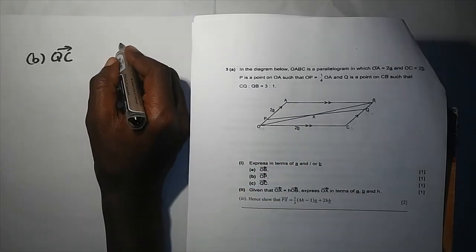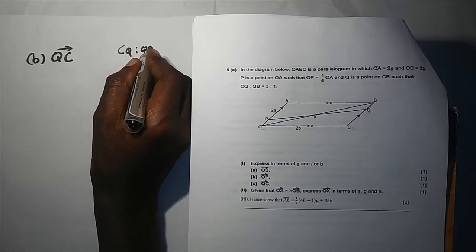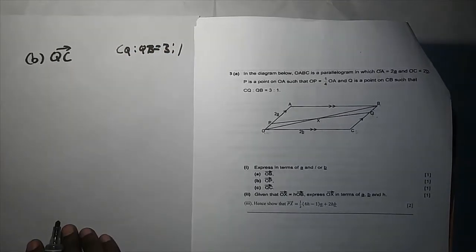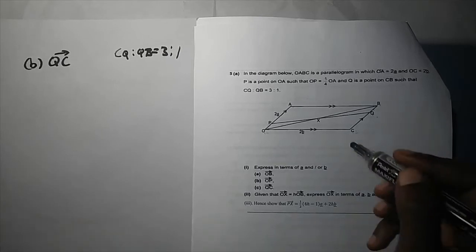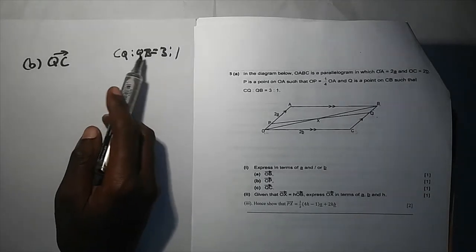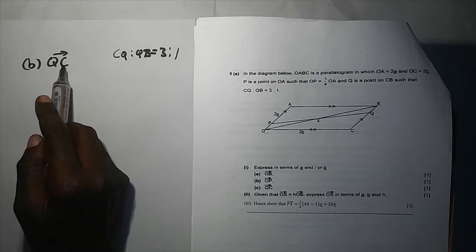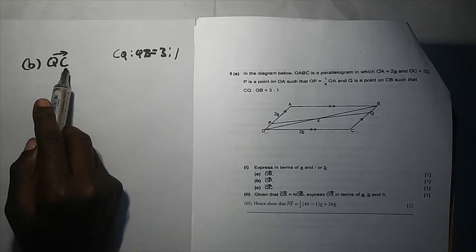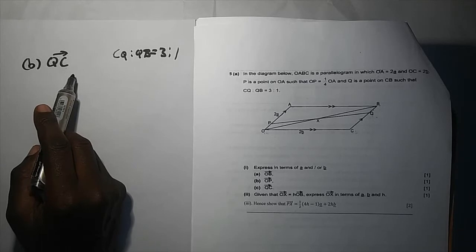We've been given that CQ to QB is equal to 3 to 1. So here we can use this ratio to find QC, because as you can see here, it's just the letters that have been swapped. They've been interchanged. Here in the ratio we have CQ, but the question says find QC. Okay, so here is how we find it.